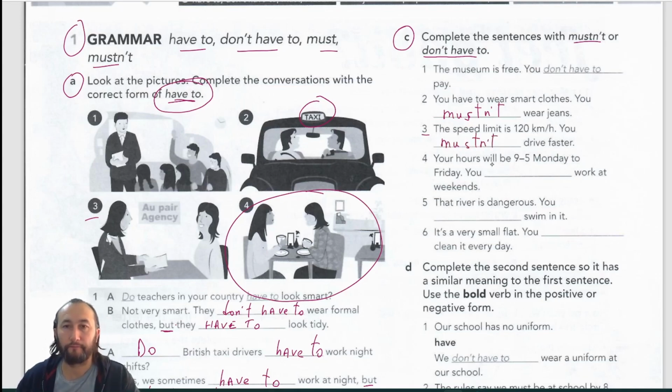Drive faster. Number four, your hours will be 9 to 5, Monday to Friday. You work at weekends. So Monday to Friday, 9 till 5, that means Saturday and Sunday is optional. So you don't have to work at weekends. Number five, that river is dangerous. You swim in it. So if it's dangerous, you mustn't swim in it, guys.